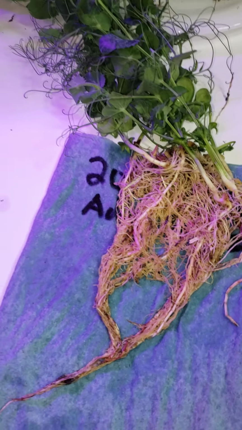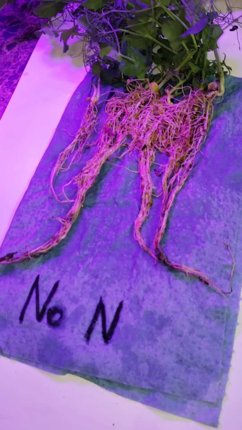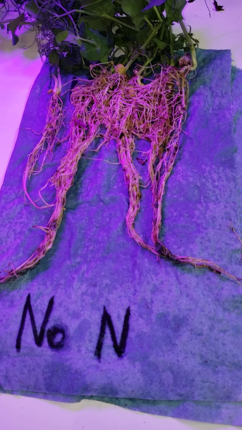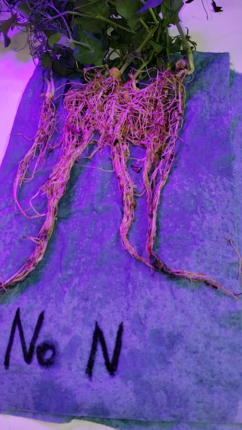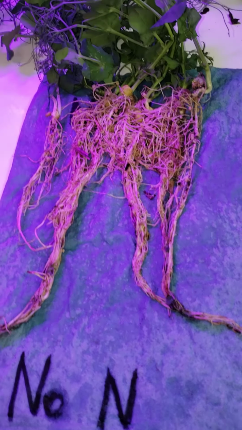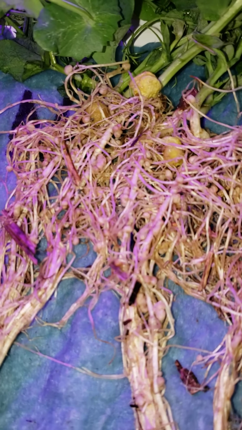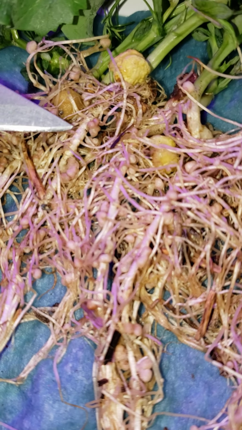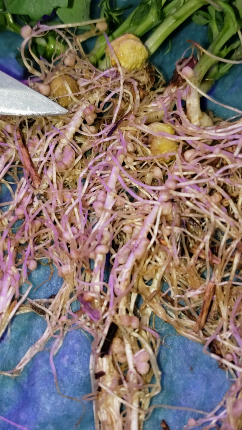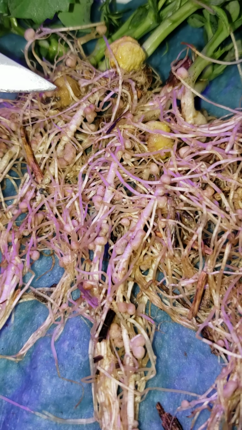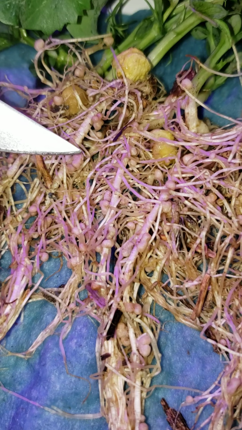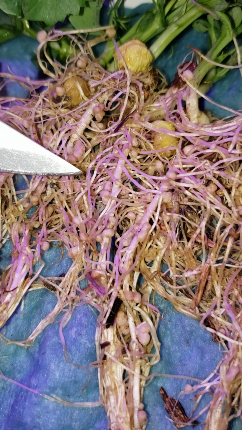In contrast to that, if we look at the roots of the pea plants growing on that soil without any added nitrogen, we can see there large numbers of nodules on those roots. Lots and lots of nodules that are actively fixing nitrogen.